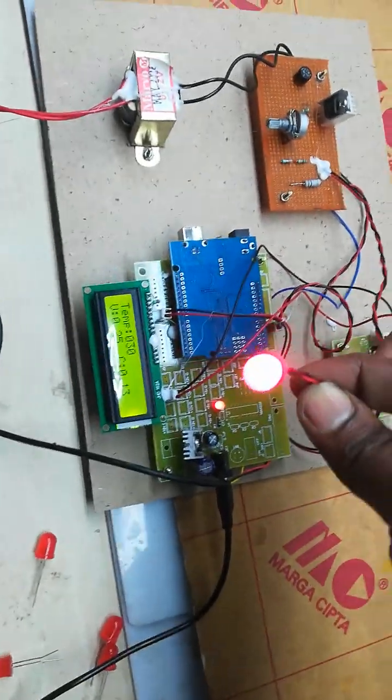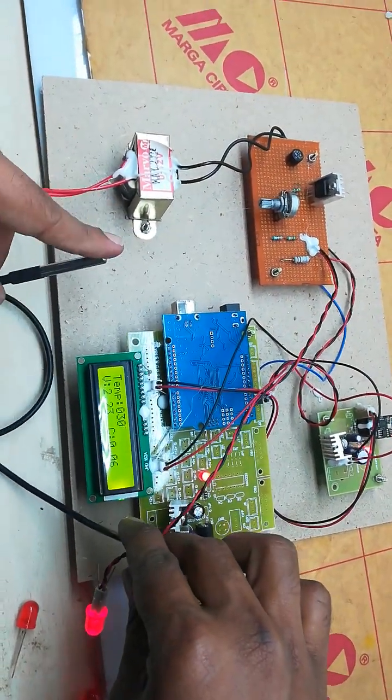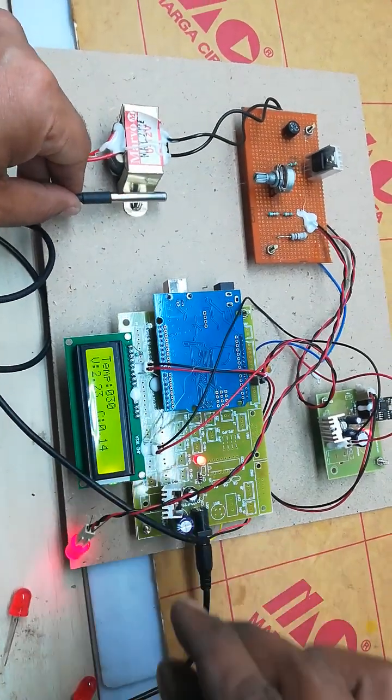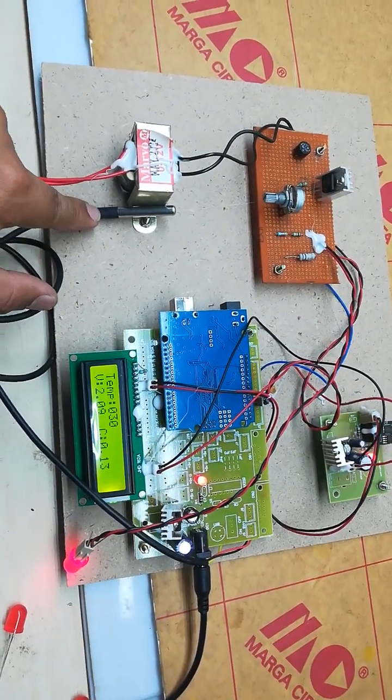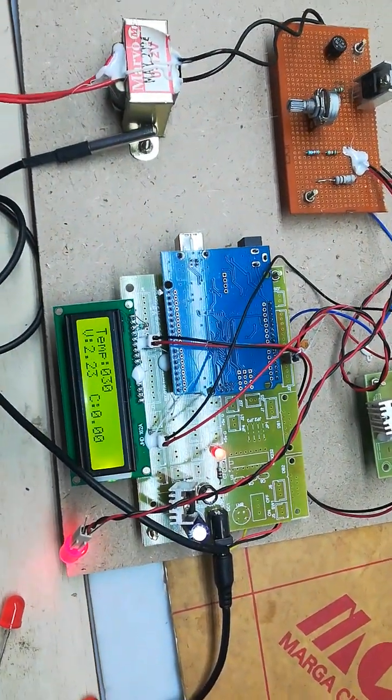Like this, this is a temperature sensor. You have to place it beside the transformer, so that it will show the temperature of the transformer when it is heating.